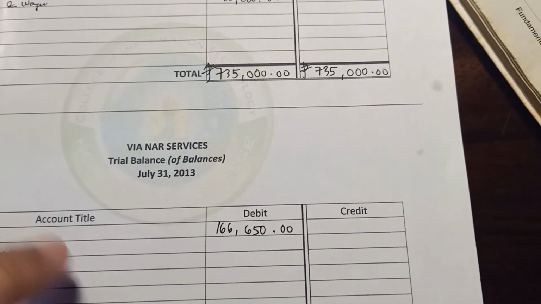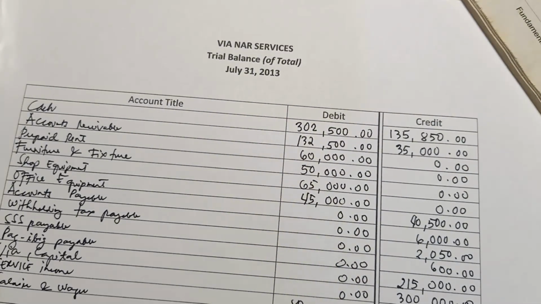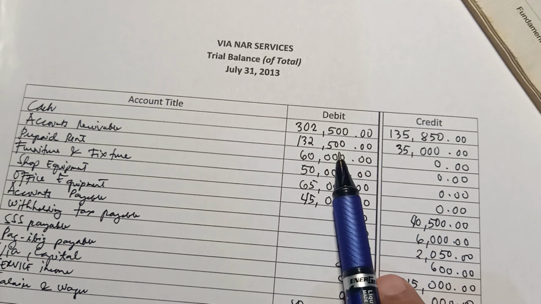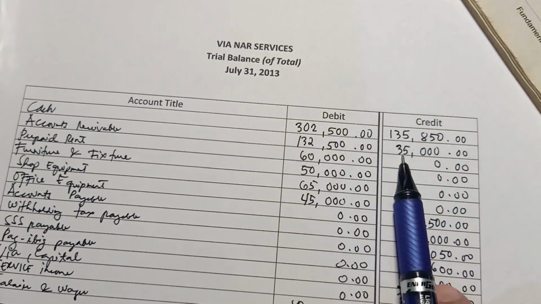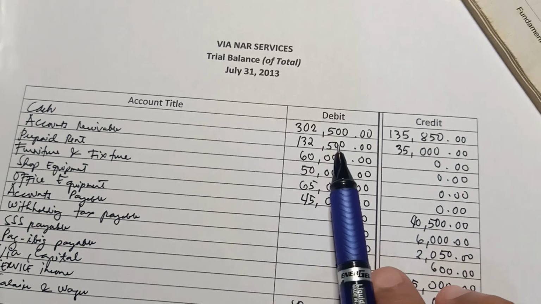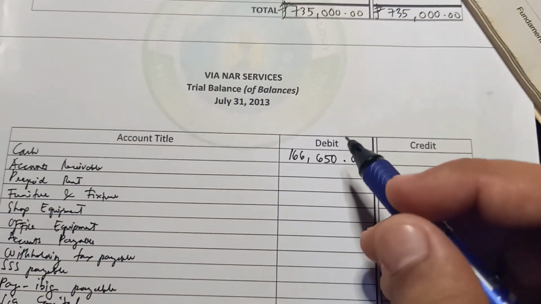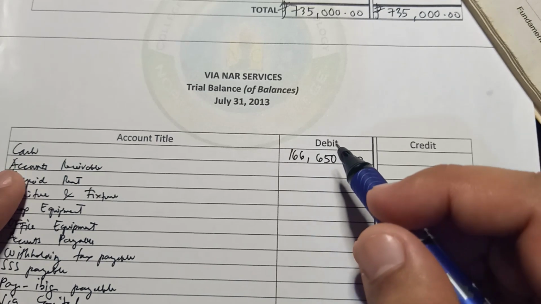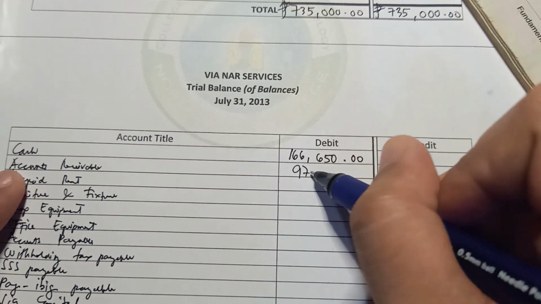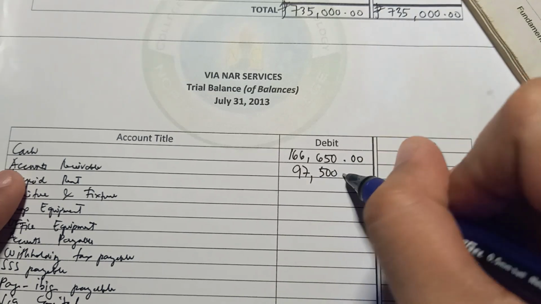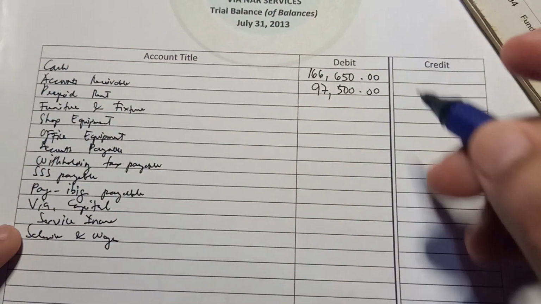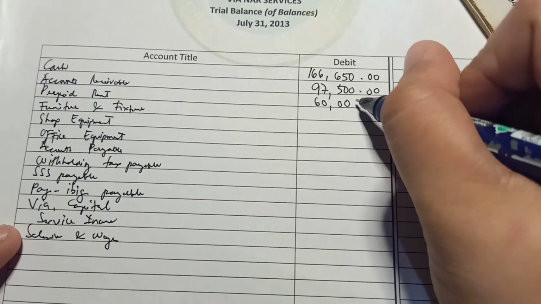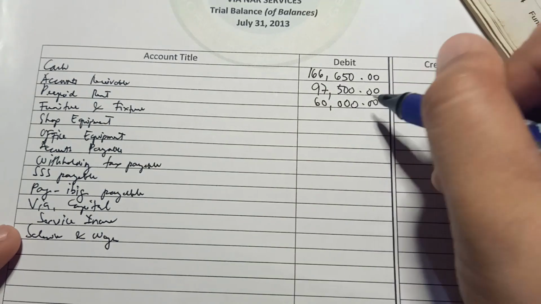Next, accounts receivable. 132,500 minus 35,000 pesos is 97,500. So, saan natin ilalagay? On the debit side ulit kasi mas malaki yung value. So, lalagay po natin dito, accounts receivable, trial balance of balances, worth 97,500. So, gagawin lang din po natin yon hanggang sa matapos po, hanggang baba. So, yan. Ito naman po ang kanyang difference.